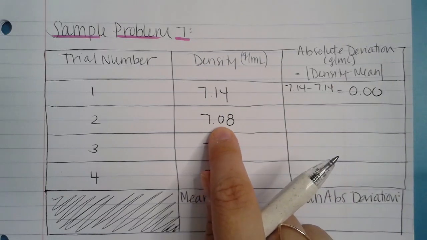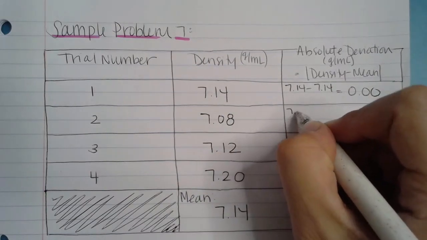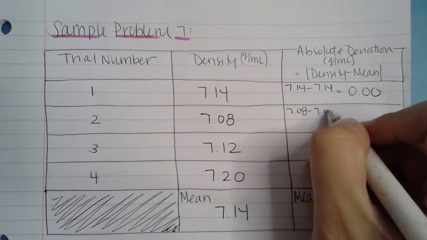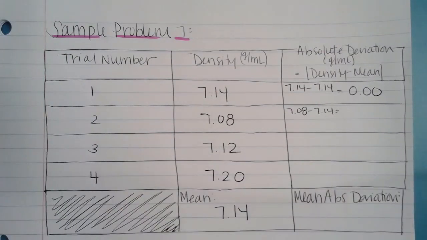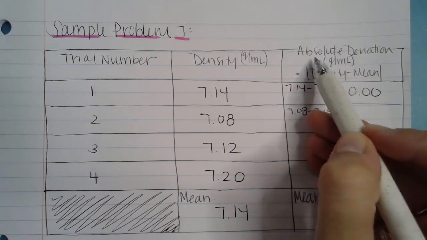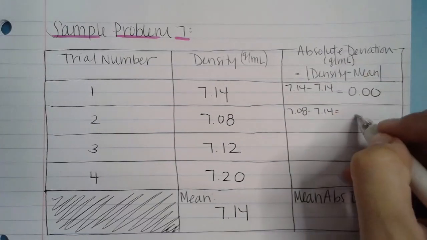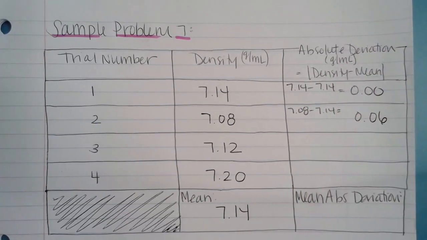Let's try this one. I'm going to take 7.08 minus the mean, and in this case you get a negative value, so you get negative 0.06. But it's absolute value, the absolute deviation, so we're just going to make that a positive value.